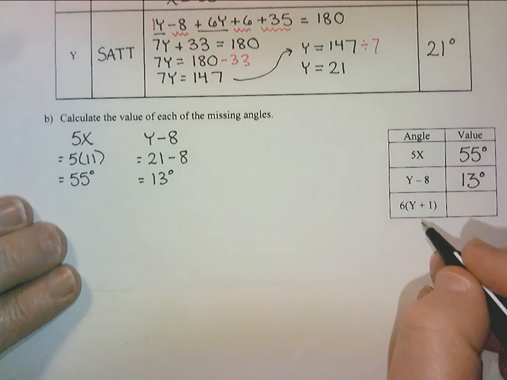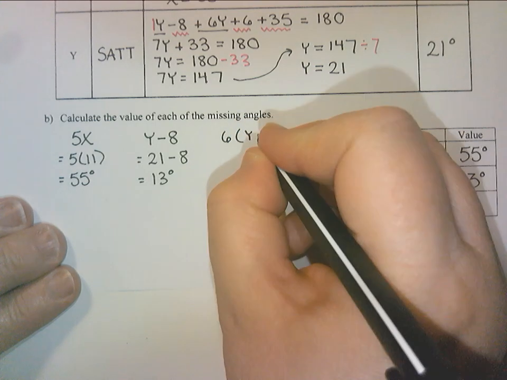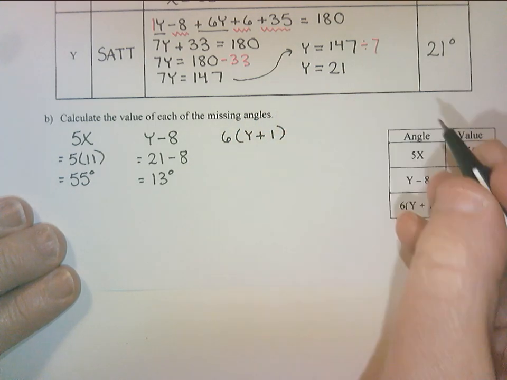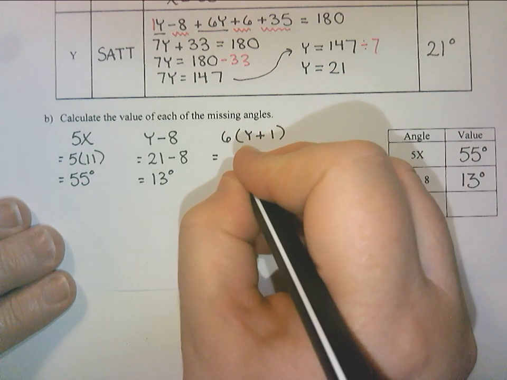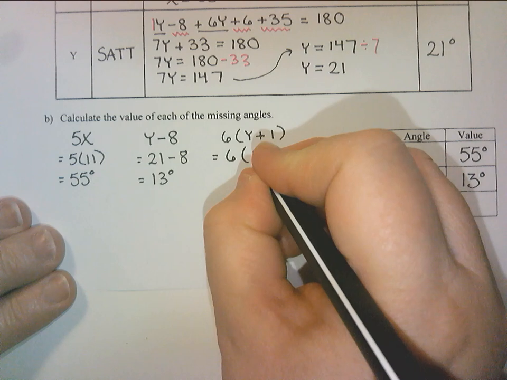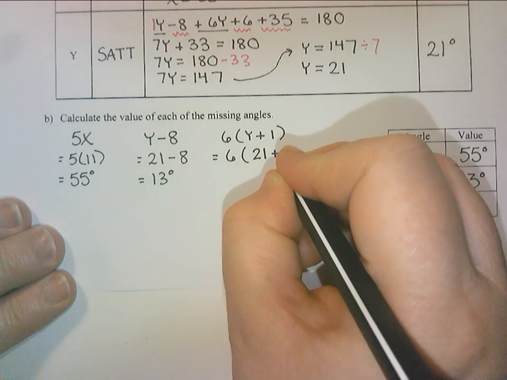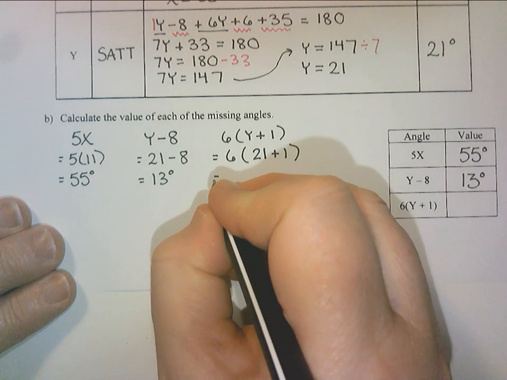And then last but not least, we have 6 bracket y plus 1. Now we could multiply the 6 in first. I think I'm just going to put the value of y in first. It is 21 and then plus 1. Order of operations says we do brackets first.